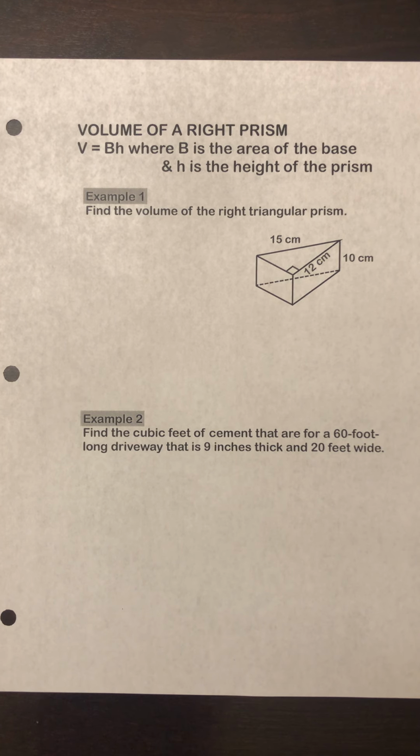So the formula that we have is V equals capital B times H. The good news is you already know what capital B is because it was the same thing with the surface area formulas. Capital B stands for the area of the base. So this is where you have to know formulas for areas of triangles, for rectangles, for trapezoids, whatever that shape is, you have to know it. And we've been learning those all year. So you've got to still remember those.